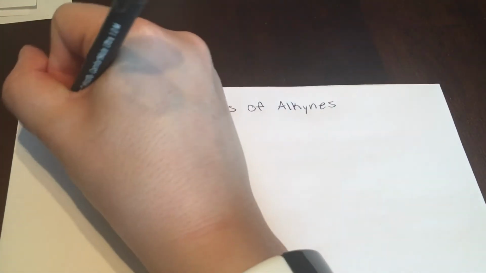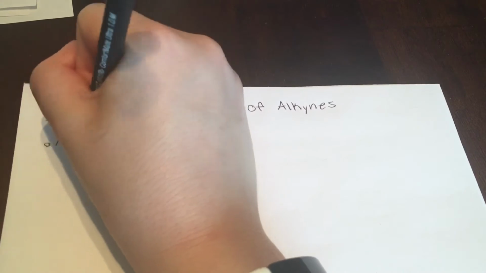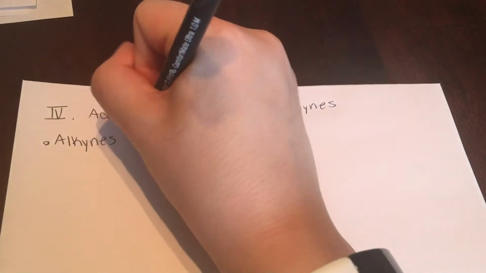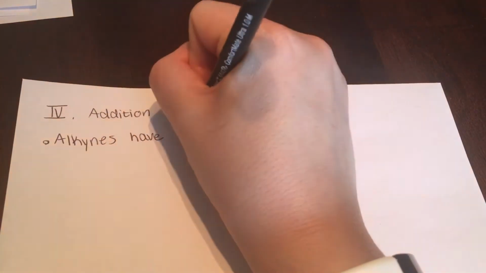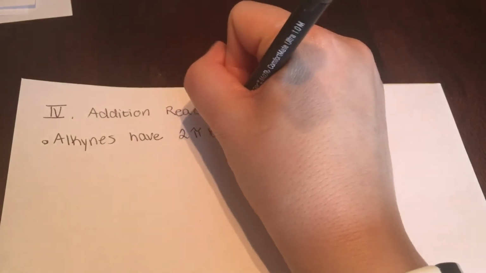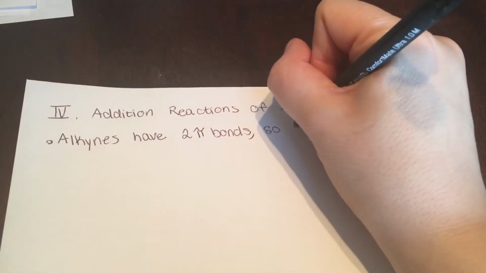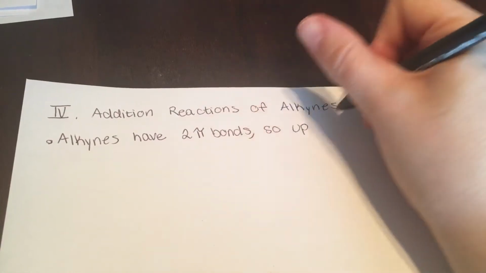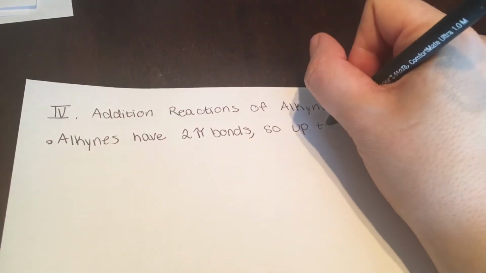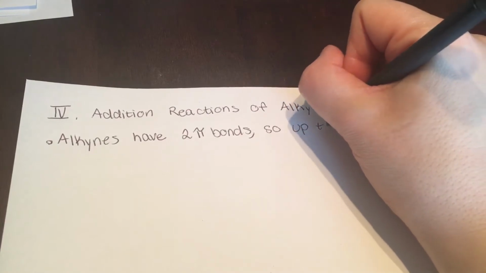So alkynes, they have those 2 pi bonds. So you can basically add up to 2 molecules across that triple bond.